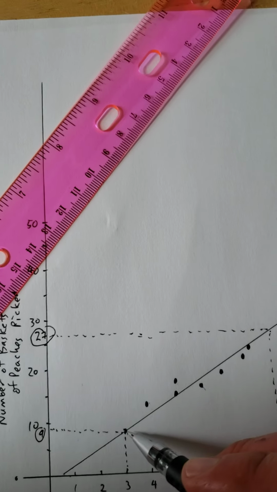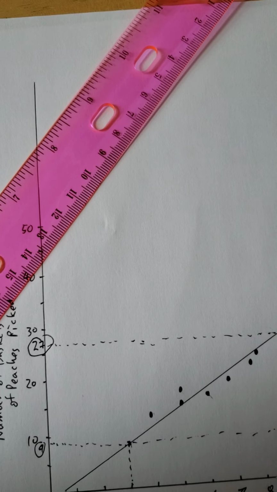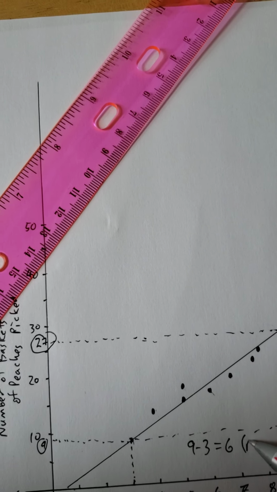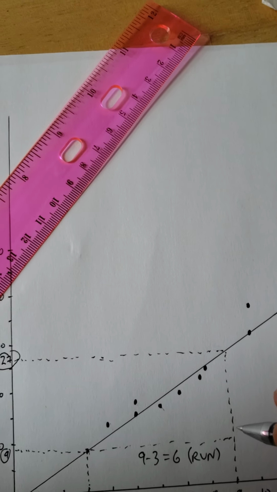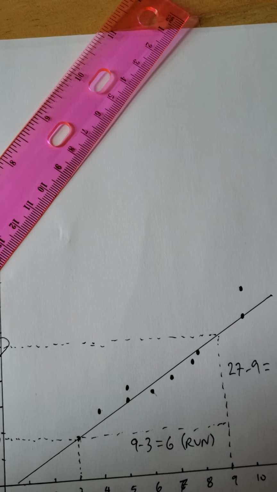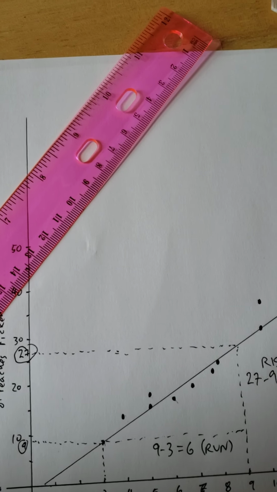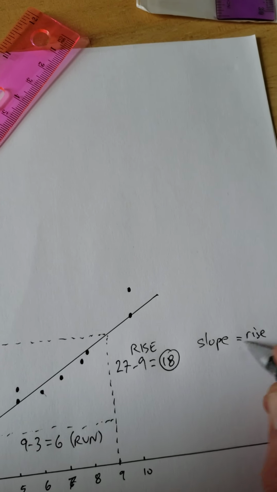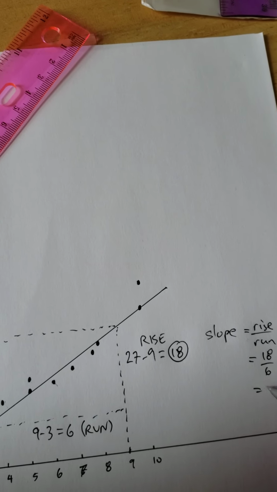So why did I want this? Well, here's my rate triangle. This has gone from 3 to 9. So 9 minus 3 is 6. That's my run. And up above here is going to be 9 to 27. So 27 minus 9, that is 18. That's my rise. And so my slope, which tells me the rate, is rise over run, which is 18 divided by 6, which is about 3.